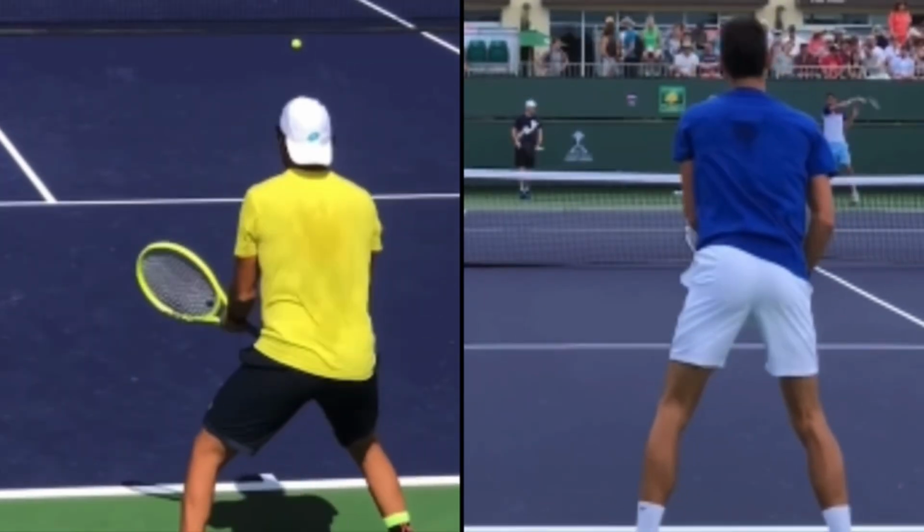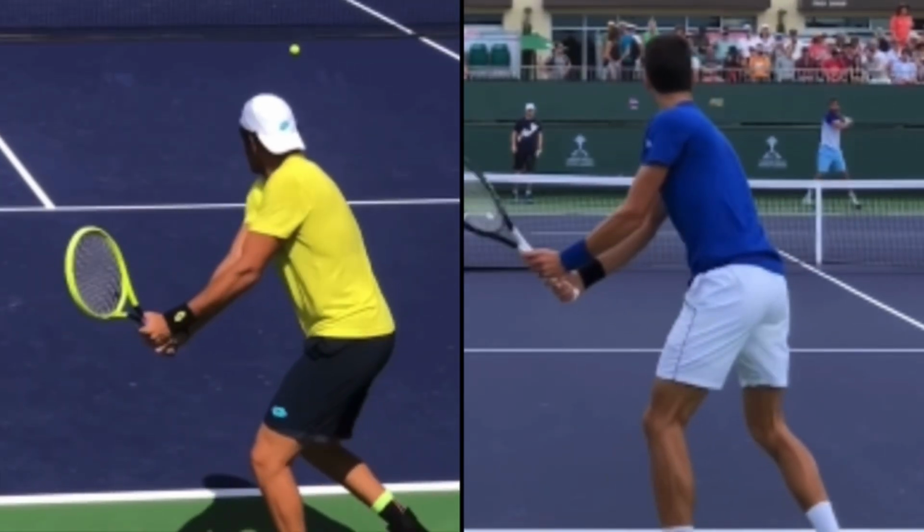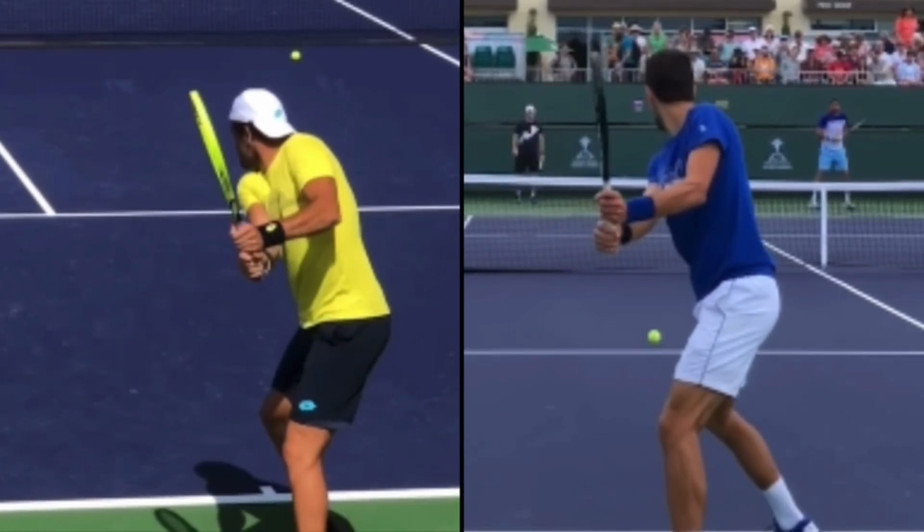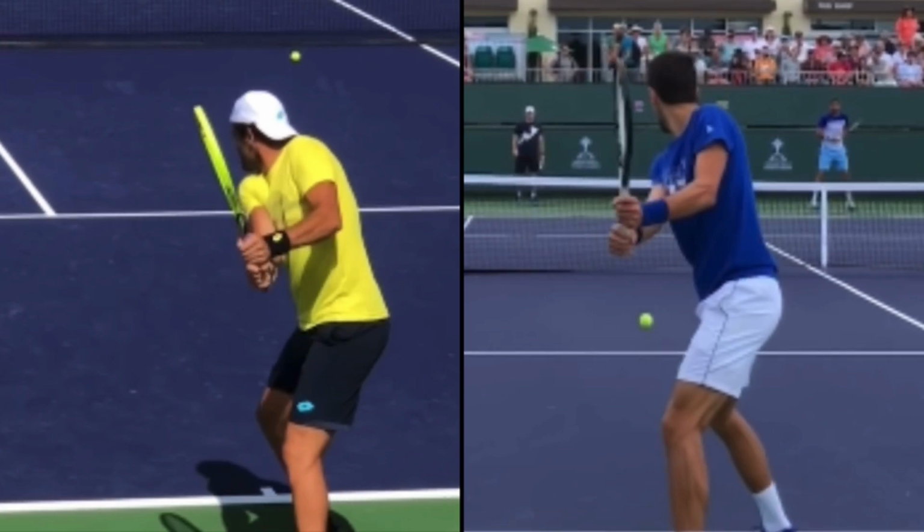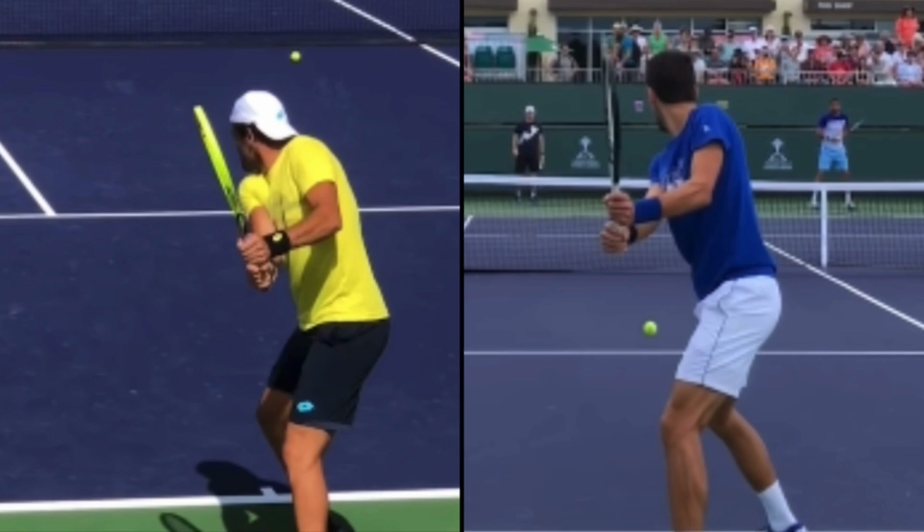Now, both of these players obviously have amazing backhands, but when it comes down to it, I'm going to show you why you should be copying Djokovic's backhand, and I'm going to show you three main differences. The first one is going to be the turn. So there is a slight technical difference between what they both do.